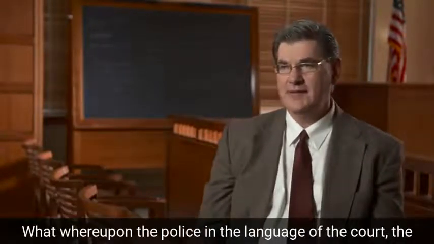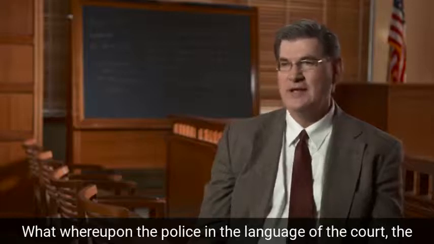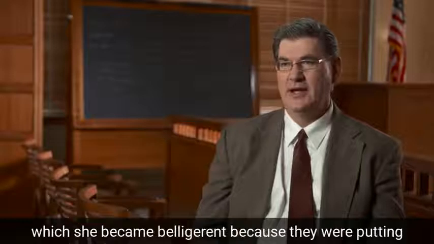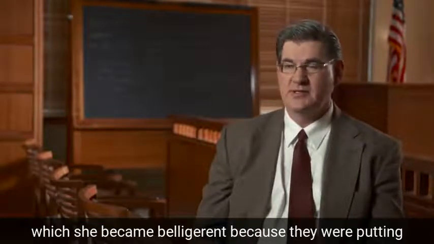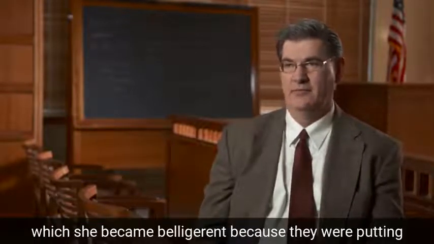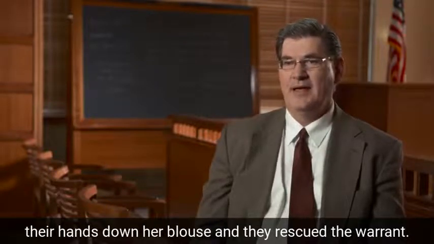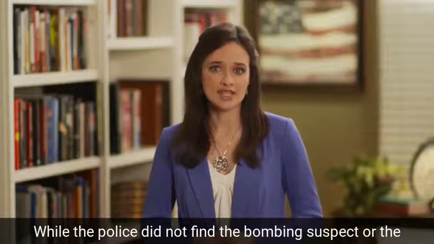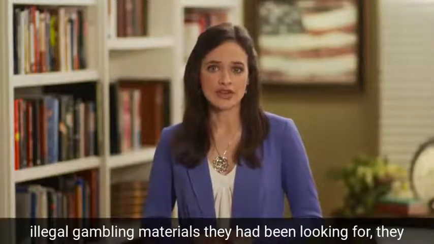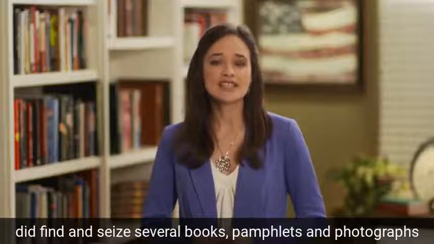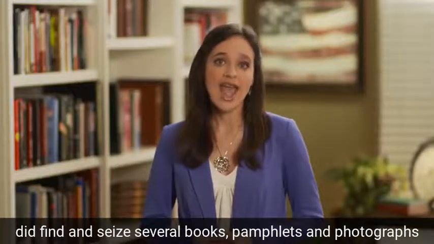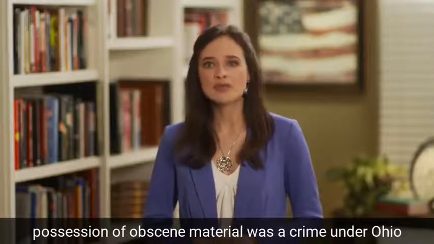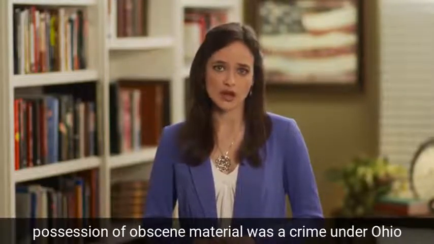Whereupon the police, in the language of the court, rescued the warrant from her person, upon which she became belligerent because they were putting their hands down her blouse, and they rescued the warrant. While the police did not find the bombing suspect or the illegal gambling materials they had been looking for, they did find and seize several books, pamphlets, and photographs which were considered obscene. At the time, possession of obscene material was a crime under Ohio law, and Ms.